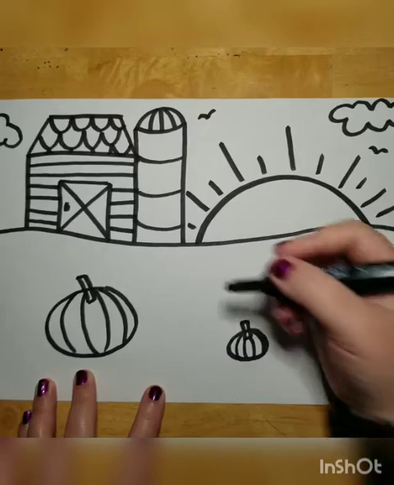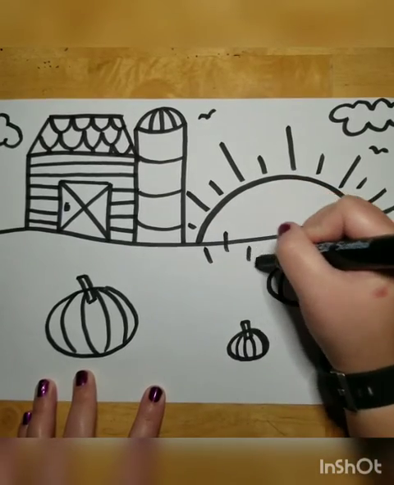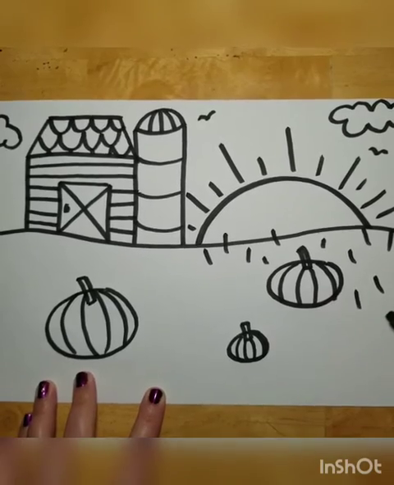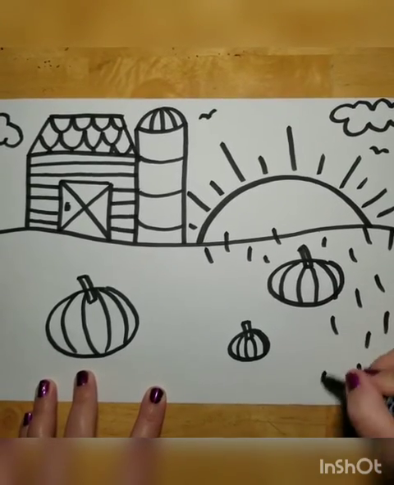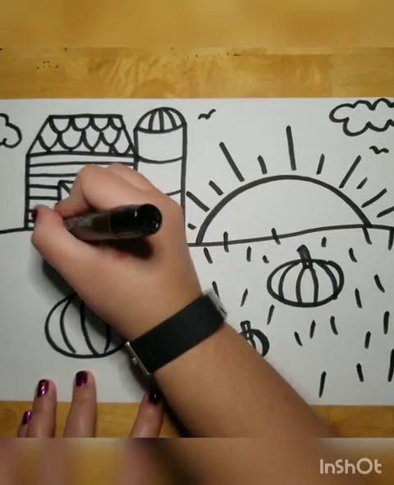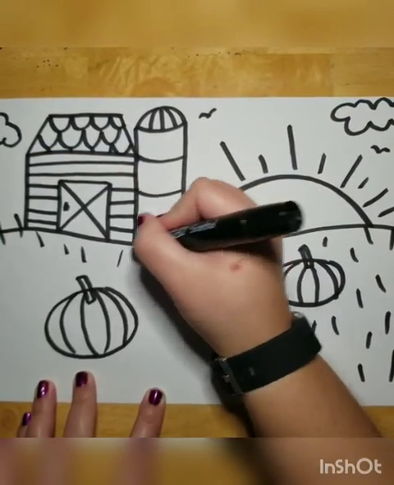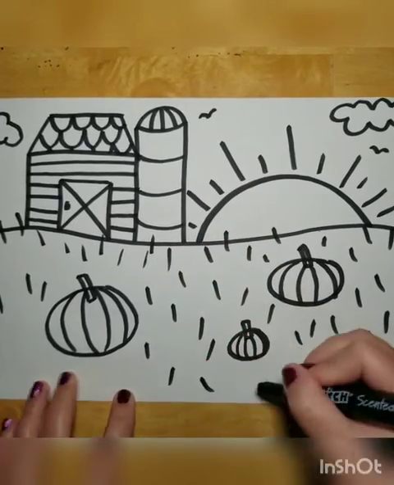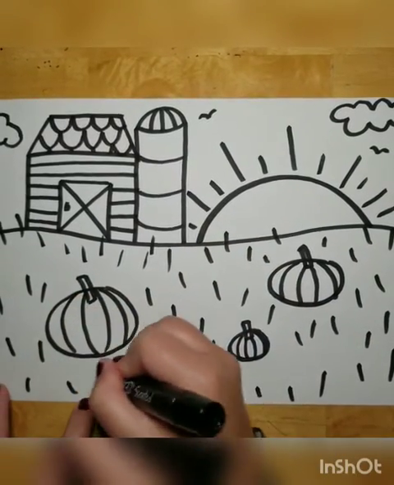So now the last thing I'm going to do is add my grass. So we know grass, the blades of grass grow. They're just like kind of lines. So we're just going to add a whole bunch of lines here. I'm going to do it kind of quick. Okay, you can add more. This is just pretty much what I'm going to add.